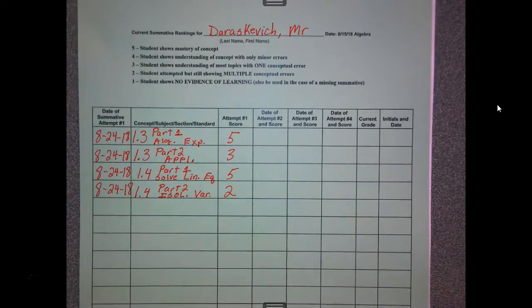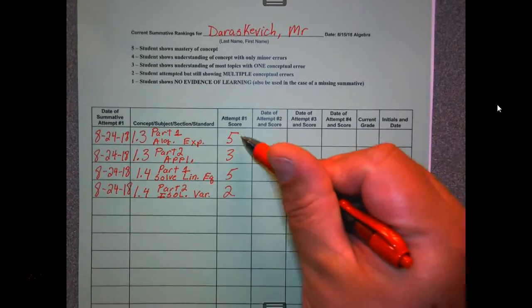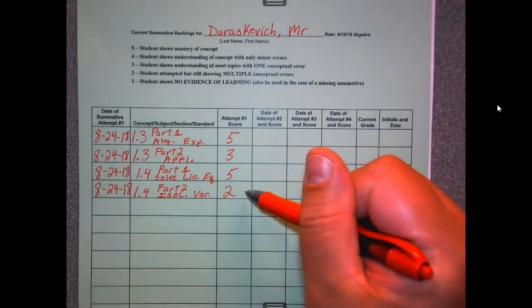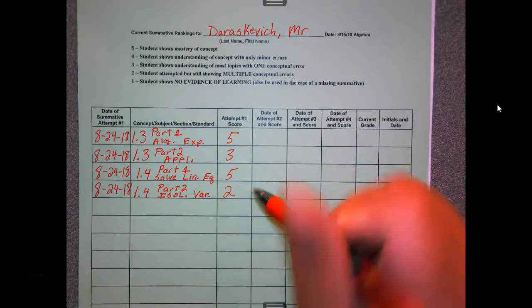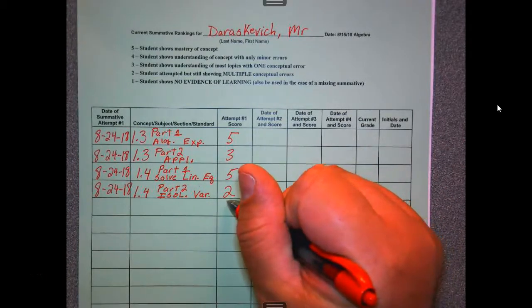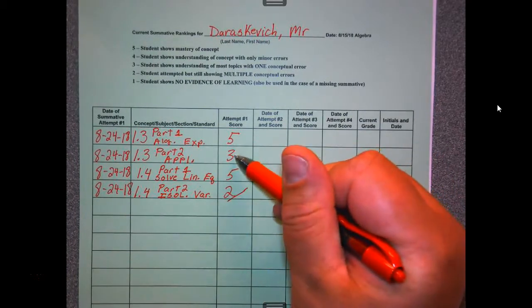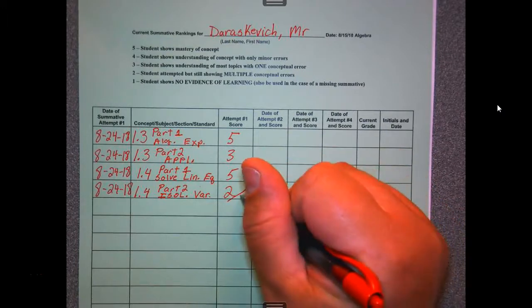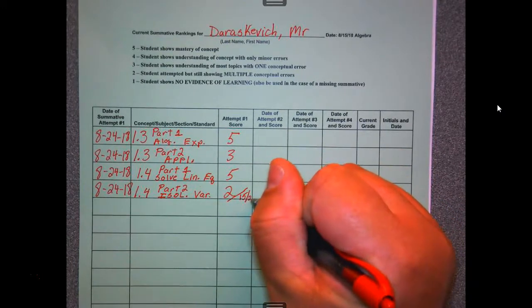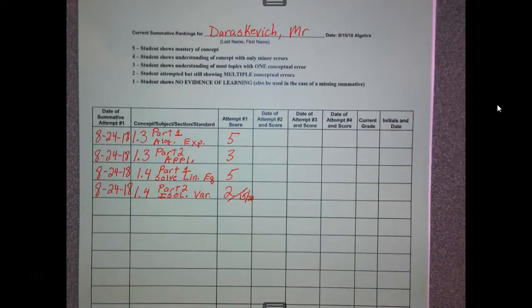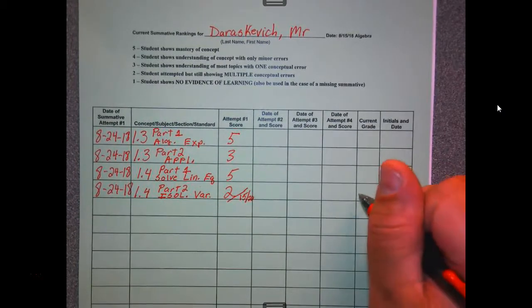So, a couple of ways you could figure out your overall grade as of today. Now, these are worth 5 points apiece, so 5, 10, 15, 20 points total, right? So I can add all these up, 5, 8, 13, 15, and divide that by 20, and you should get 0.75 or 75%.